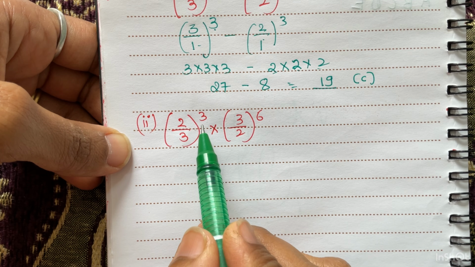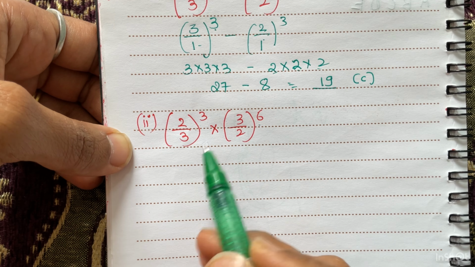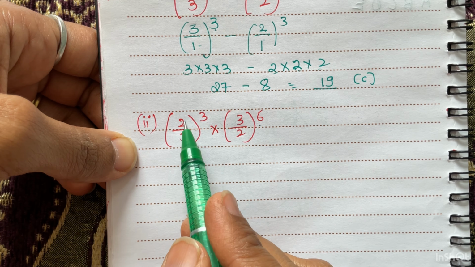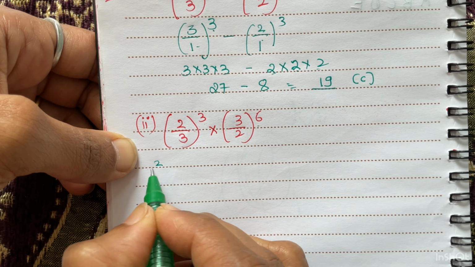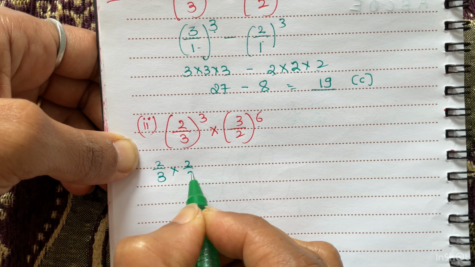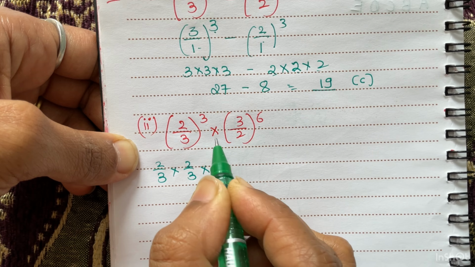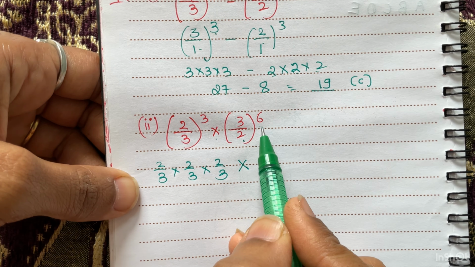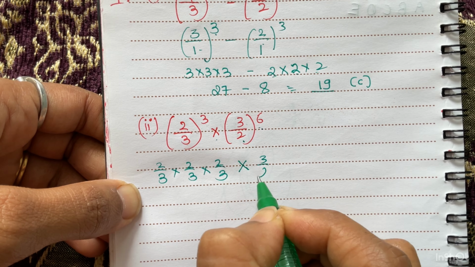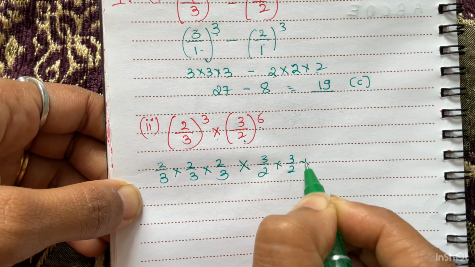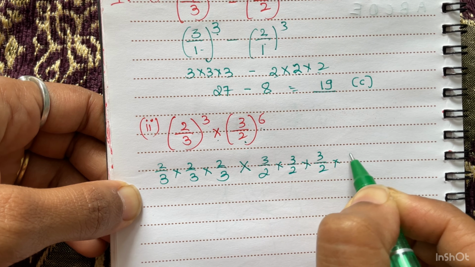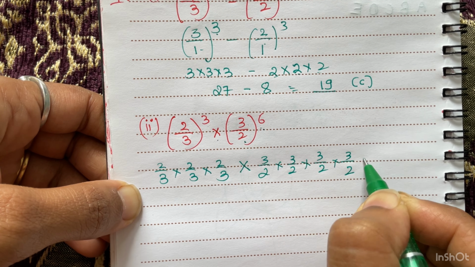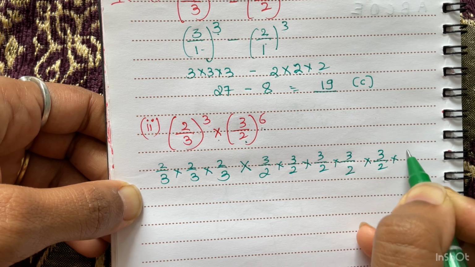Okay, second question. See, in this question we don't have any negative power, so we will simply start simplifying. Now (2 by 3) I'll write 3 times, 2 by 3 into 2 by 3 into 2 by 3. Now these are multiplications, as they are. Now 3 by 2, how many times do we have to write it? 6 times. Okay, 3 by 2 into 3 by 2, into 3 by 2 into 3 by 2, 4 times done, 3 by 2 into 3 by 2.